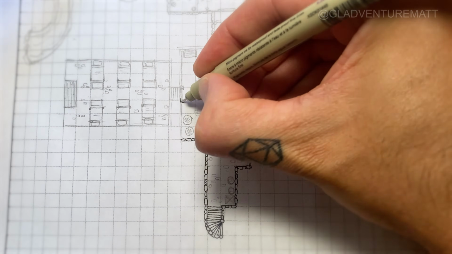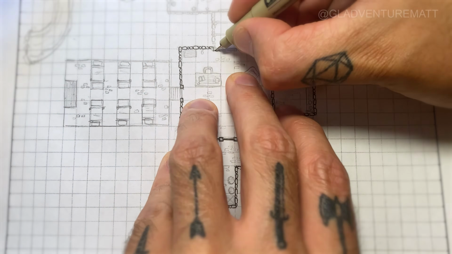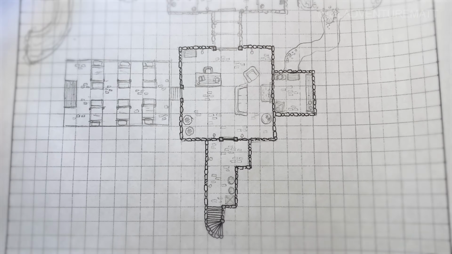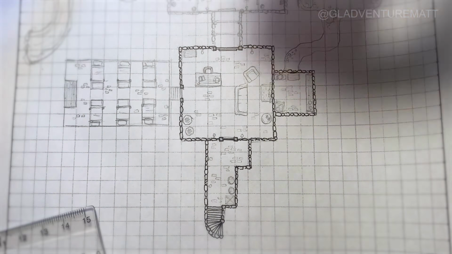For the doors, I put these squares on each side that kind of represent either a bulkhead or the frame of the door. Then I go in with a ruler and make a couple straight lines across just to connect them. And that's how I know that there's a door there.